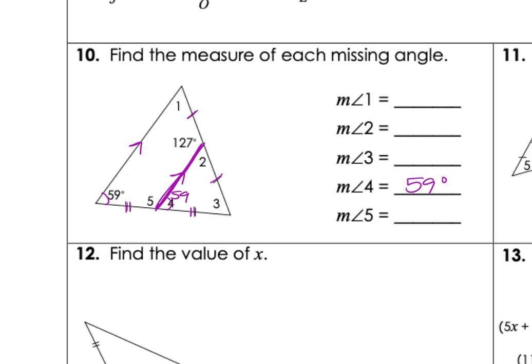Angle 3 is not 127, because they didn't tell us if this was parallel. If they put a line there, then that would work, right? This angle would be 127, but they didn't give us a line there. 180 minus 127 is 53. And which angle does that represent? Angle 2. Okay, angle 2.